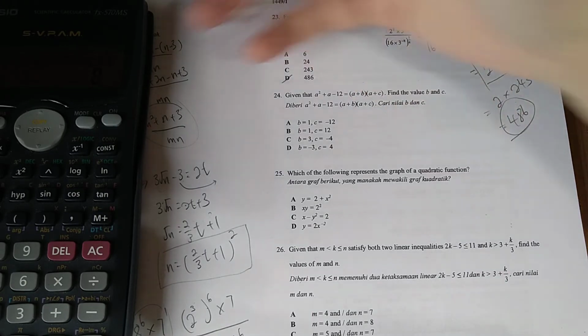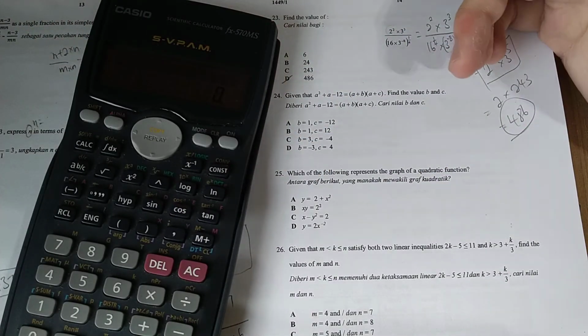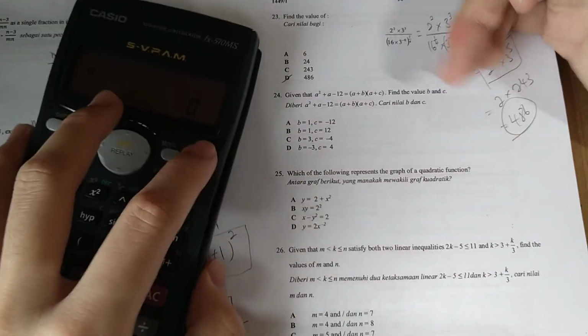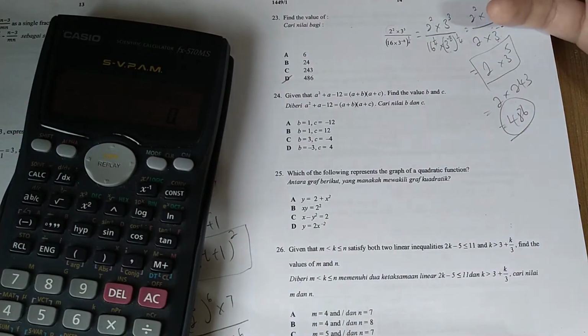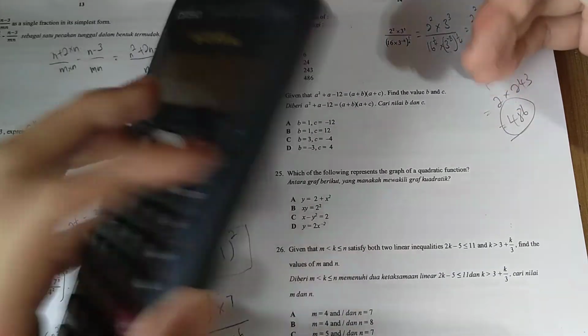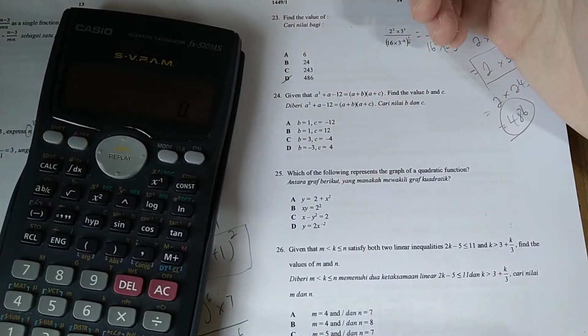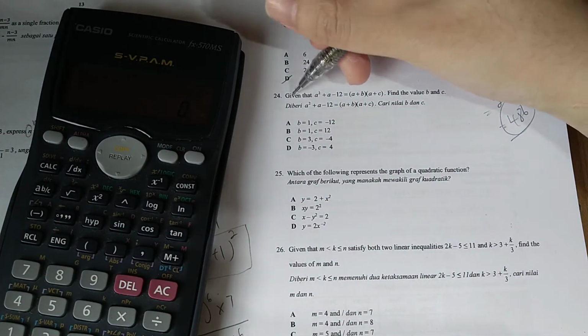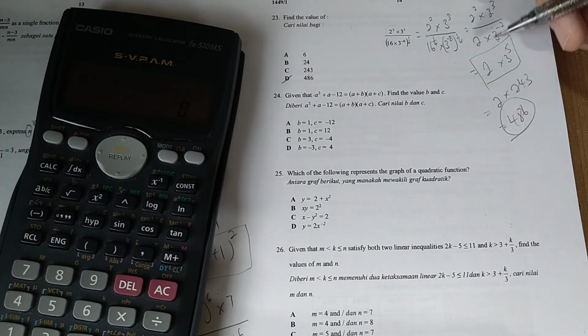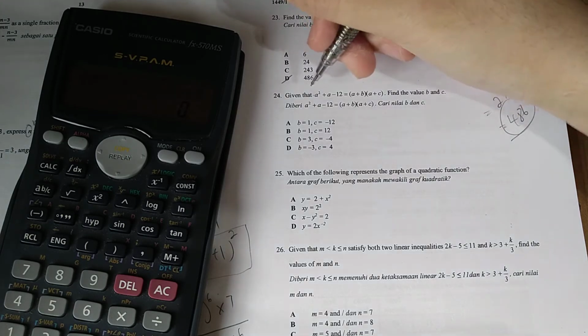But just use it lah. The calculator, right? Then why did you buy the calculator? Of course you buy it because you want to use it. So just use it lah. Since you have the calculator, just use it. But if you do it like this, can also lah, up to you.